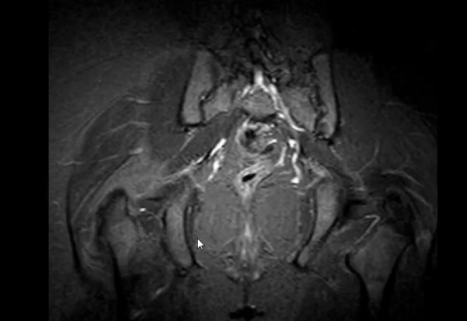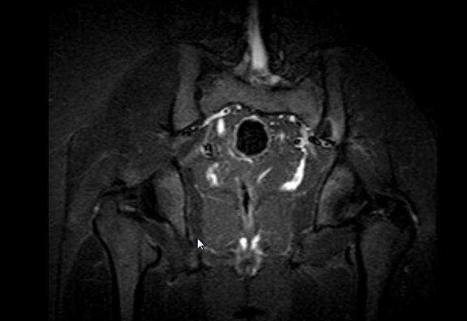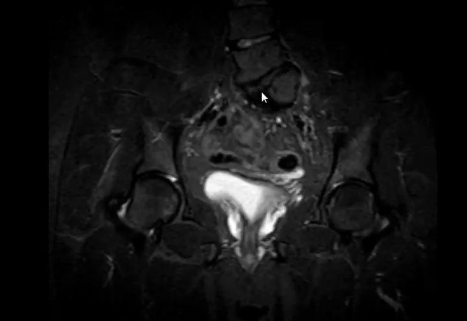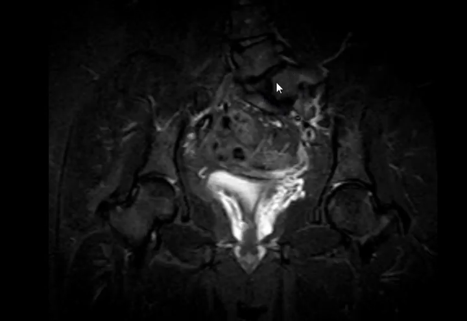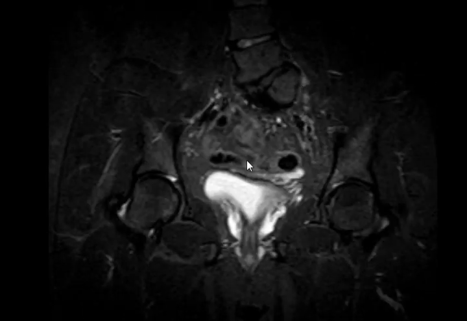What do you think about L5? Where is the L5? What's going on here? What's this? This is hemivertebra of L5 with lumbosacral scoliosis.